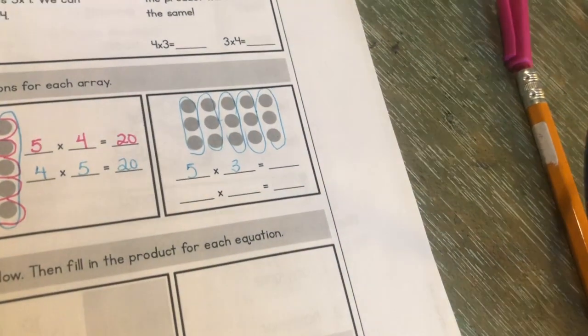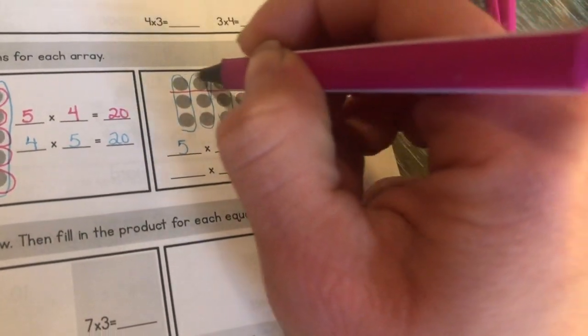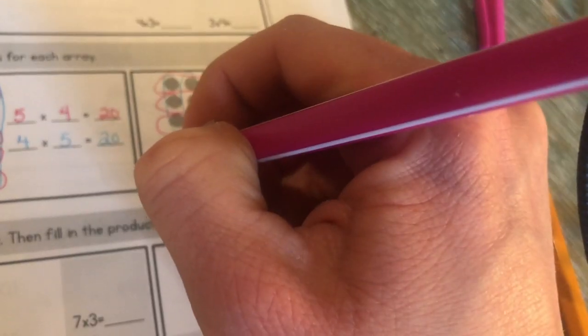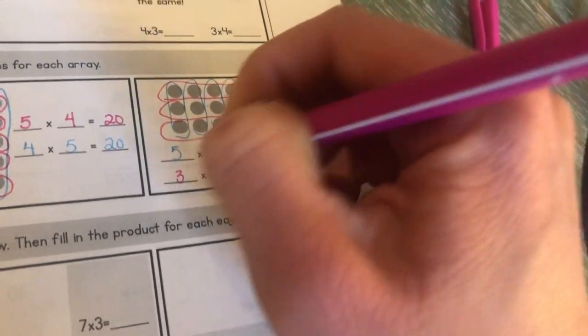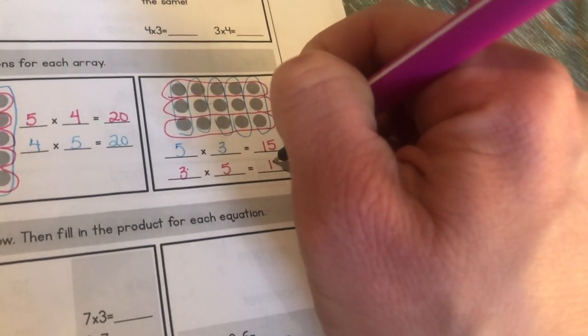I'm going to switch colors and we're going to group the array the other way. I have 1, 2, 3. 3 groups of 5. So 5 times 3 is 15. And I group it differently, but it didn't change the number. 3 times 5 is 15.